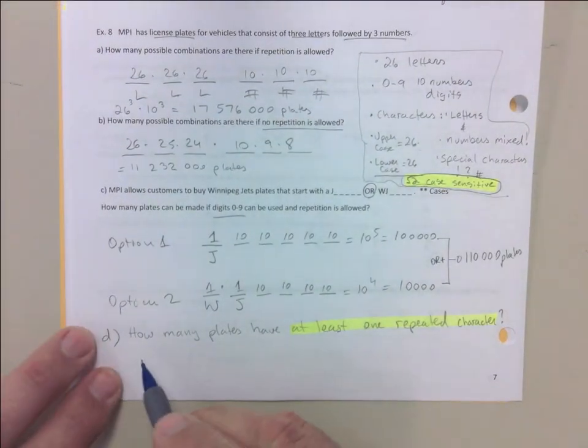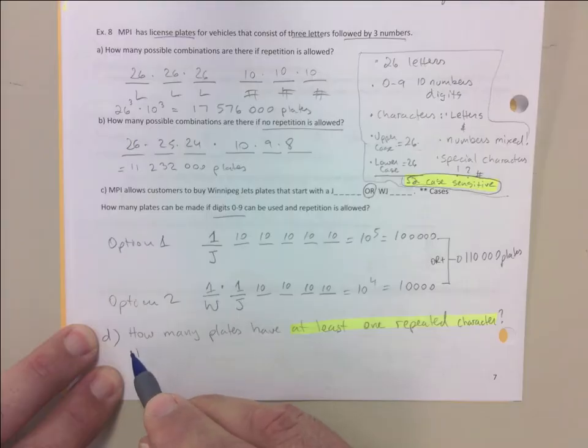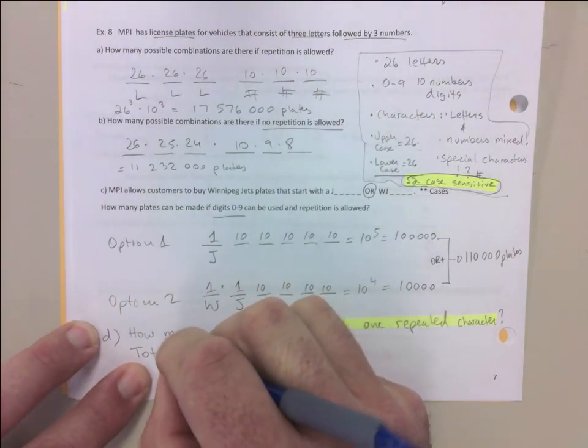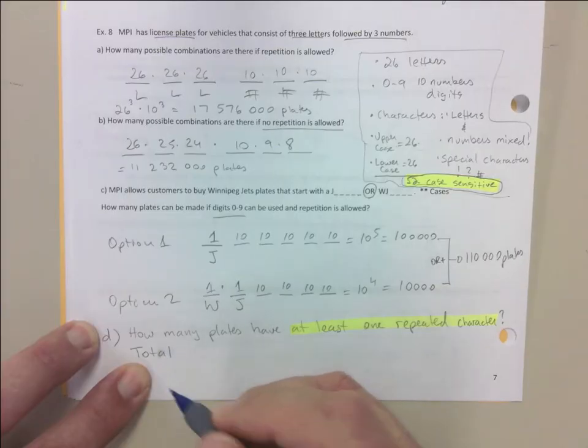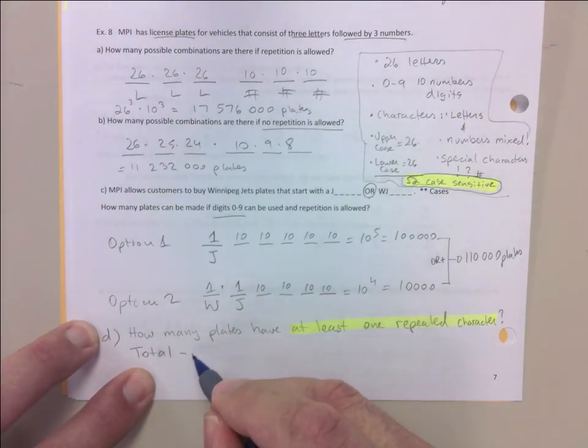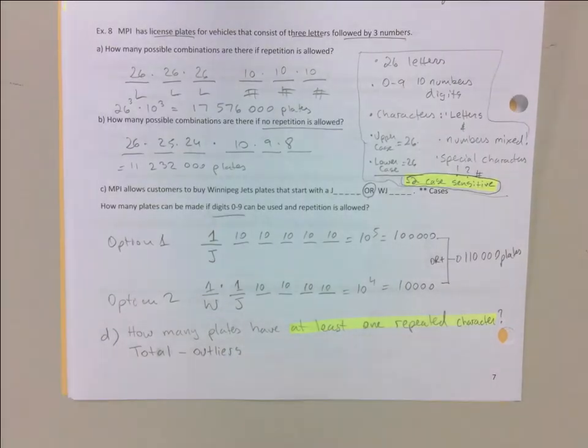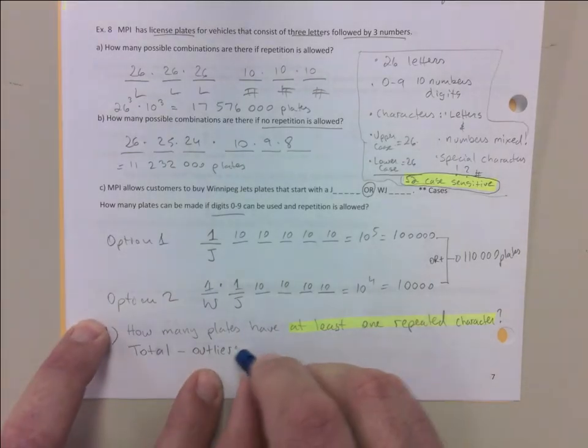And so what I want you to think is indirect reasoning, where we say total. What happened there? Sorry, I'm too excited for the weekend, guys. Total minus outliers. Sorry, I'm not going to use outliers here.